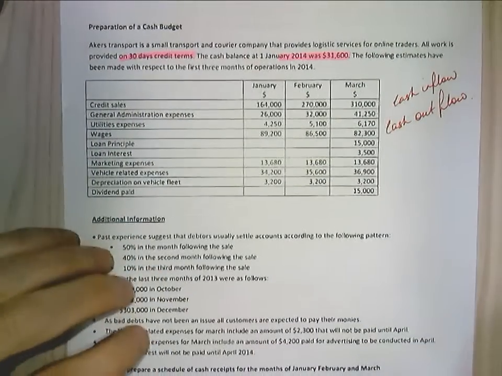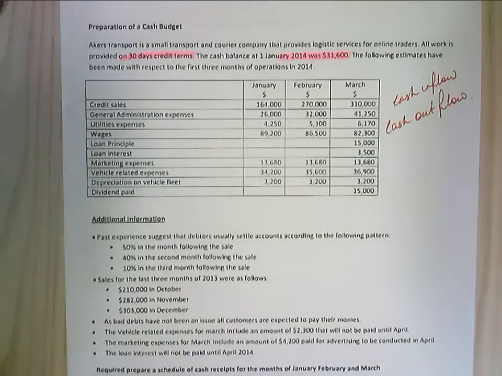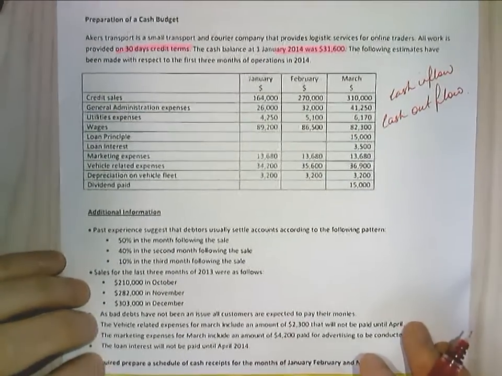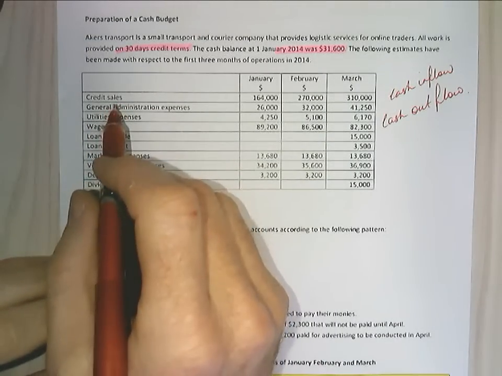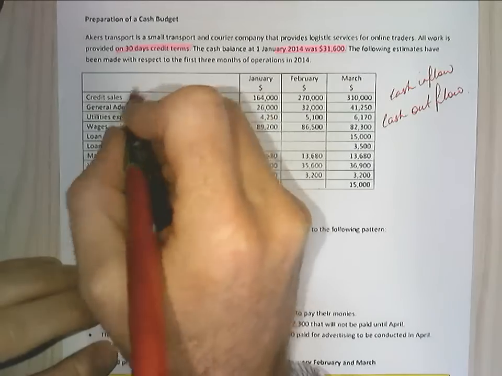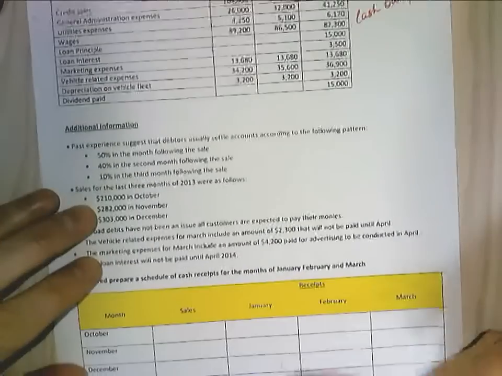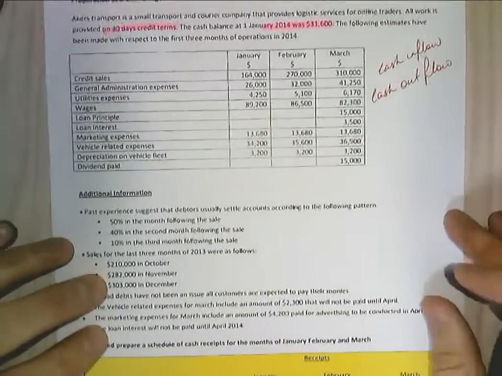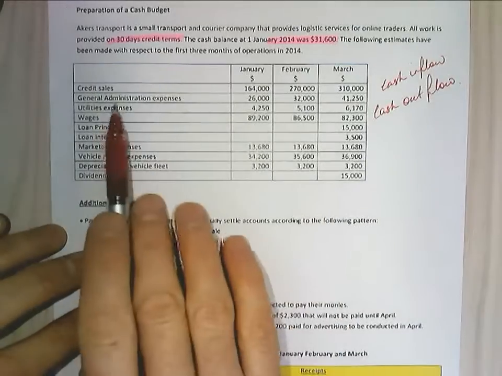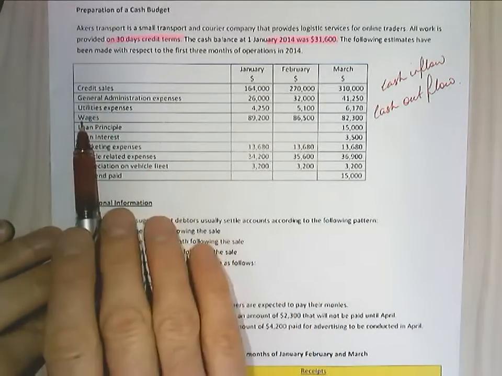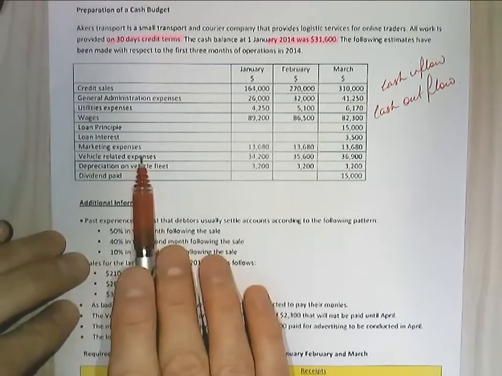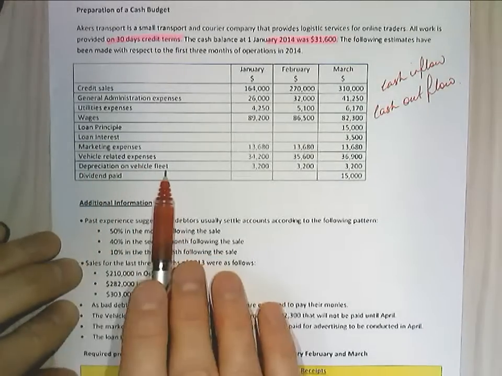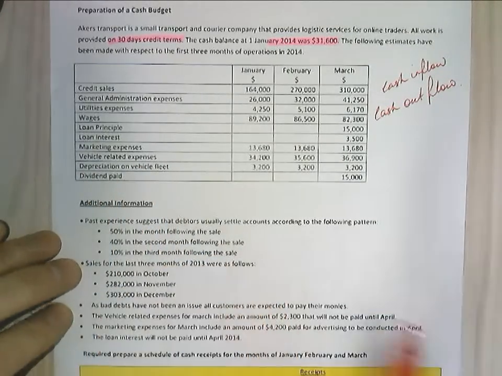Now there's always some items in there that are not going to be recorded in our cash budget. So let's have a quick look. We've got some credit sales. Now credit sales doesn't necessarily indicate cash flow, so we're going to have to look at our cash receipts, which is what's further down our page here. We're then going to look at general administration, utilities expenses, wages, loan principal, loan interest, marketing expenses, vehicle related expenses, depreciation on fleet and dividends paid.